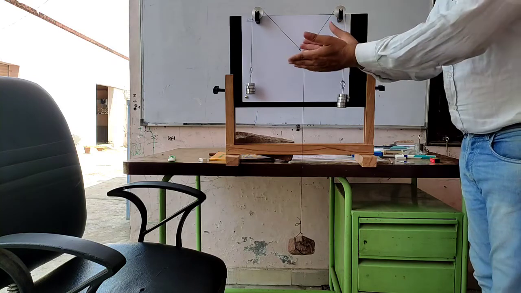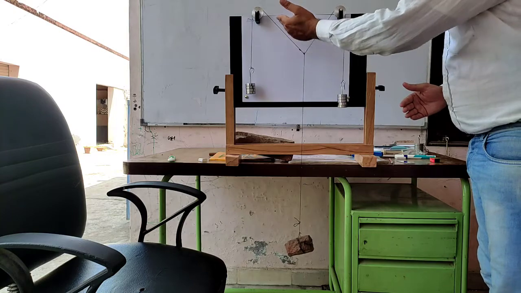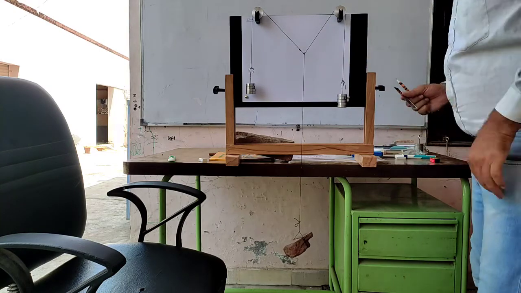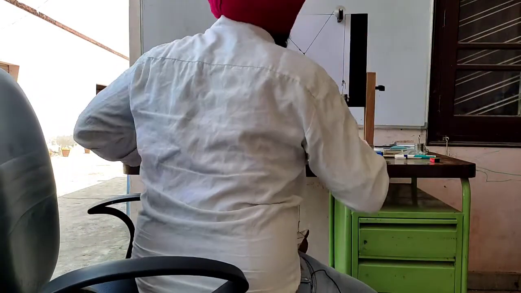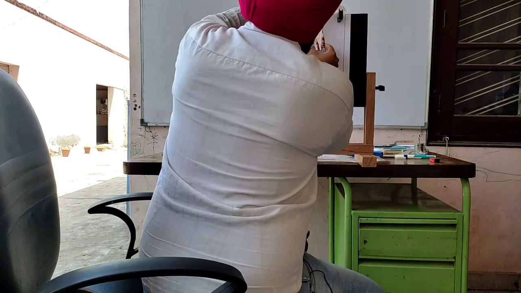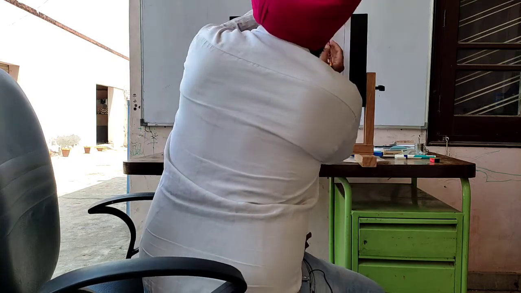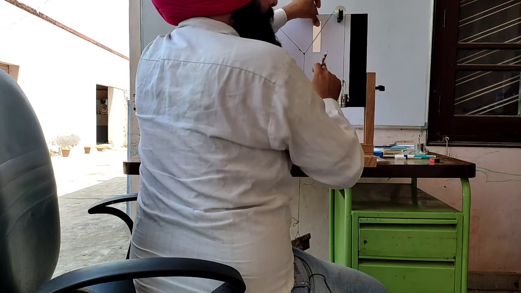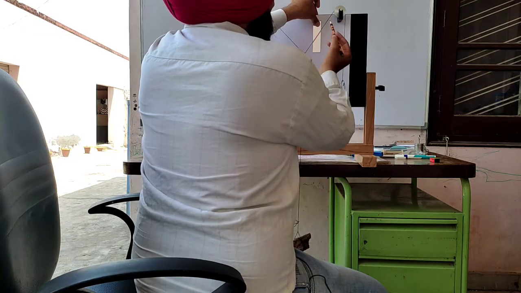Now you have seen, observed the position of strings have changed. Now adopting the same process, I inserted the mirror strips behind the strings, adjust my eyes, and when the string and its image formed in the mirror strip cover properly, then I mark the sign.